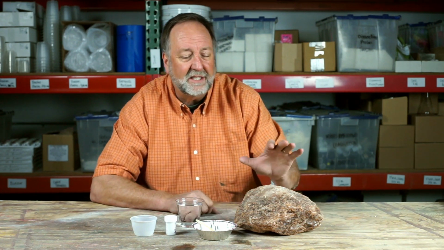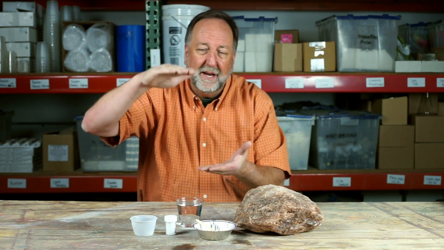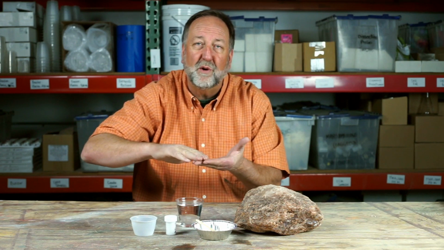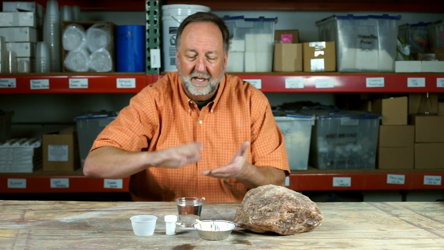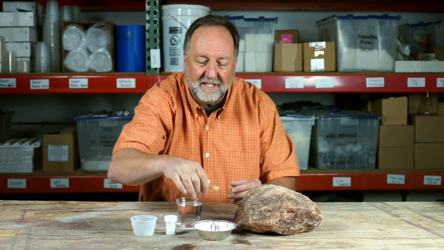The reason that this rock was formed was a body of ocean water got trapped during the Cretaceous period when the ocean was receding, and because it was trapped, it just sat there in the sun. The water evaporated, and the salt deposit was formed as the water left. So what we're going to do is we're going to create a similar situation.